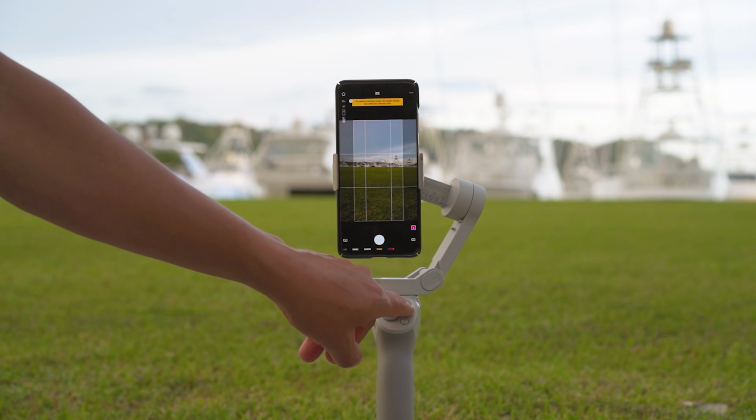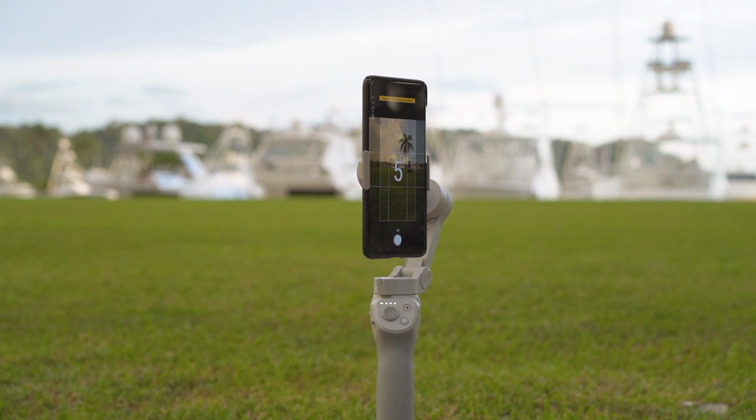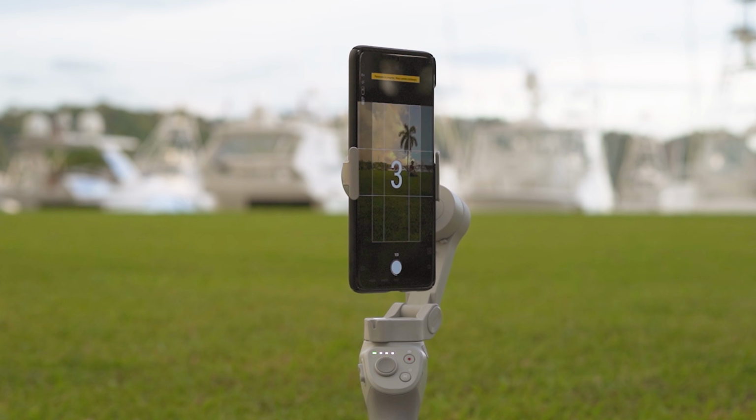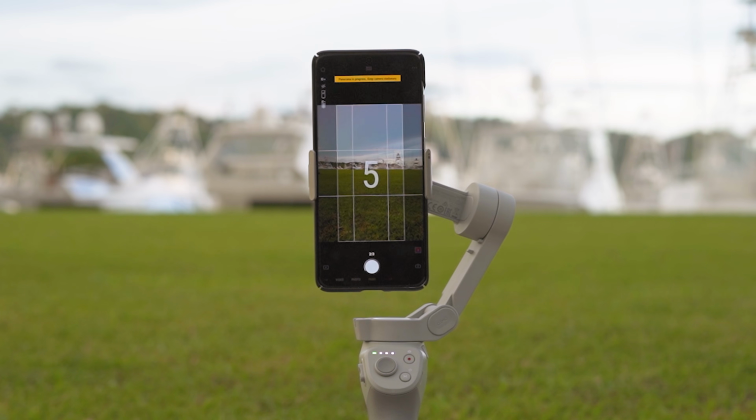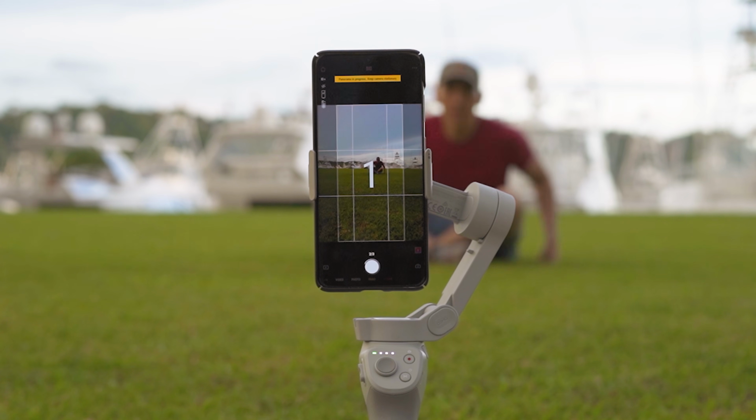Once you activate this, the camera will take a total of 3 pictures. You will have 5 seconds between every shot to move from the first point on the left side, then to the middle, and then to the right side.